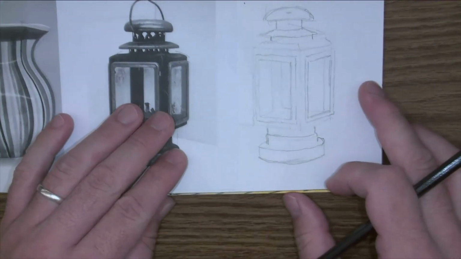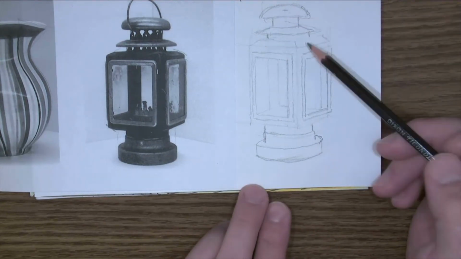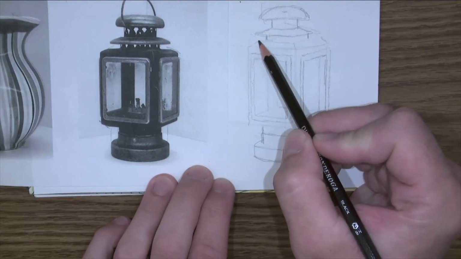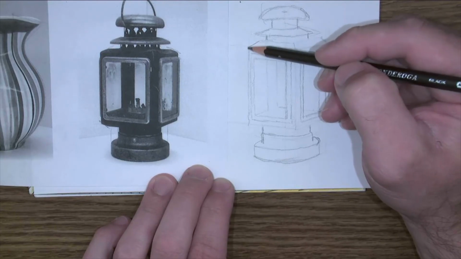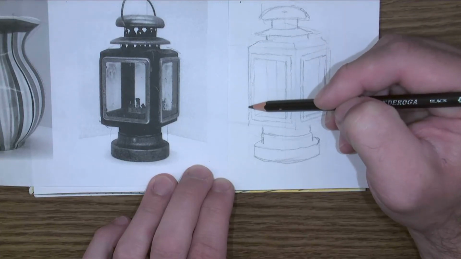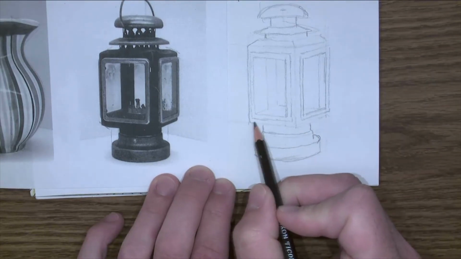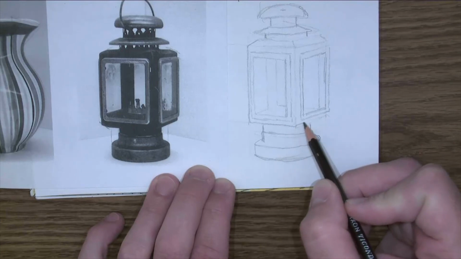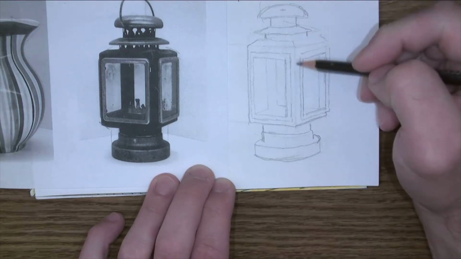And lastly, this is pretty much done, guys, right? If you did everything as I showed you in the demonstration video, now all I have to do is just kind of tighten some of this stuff up. So again, it looks like I'm outlining, but what I'm doing is I'm just making the structure a little bit more solid and a little bit more accurate, tightening up my perspective, okay?